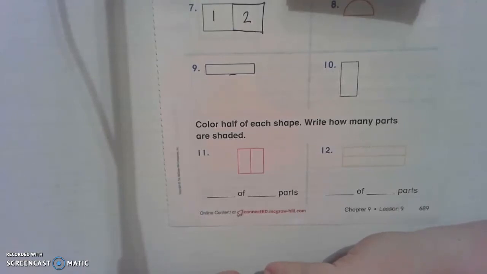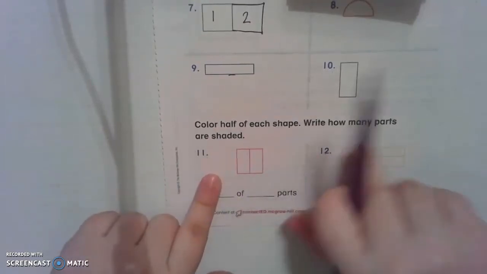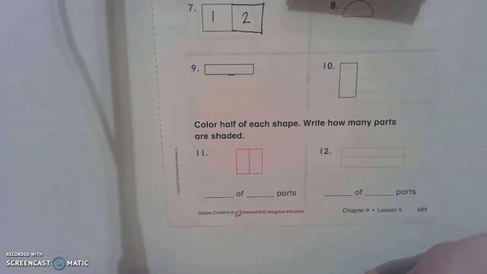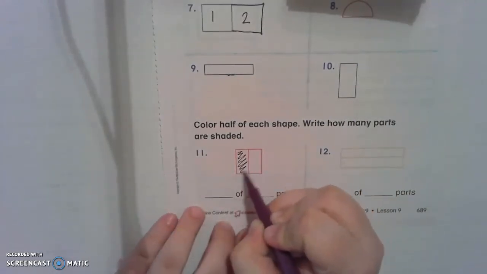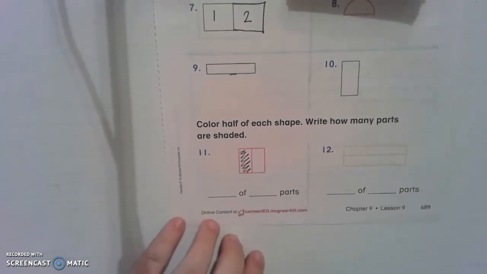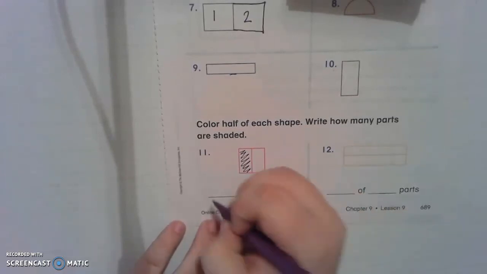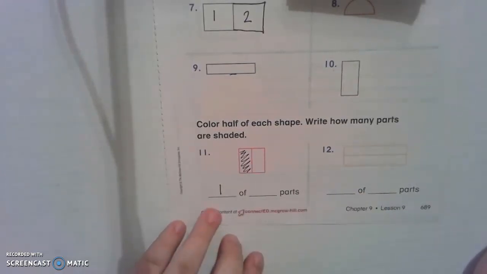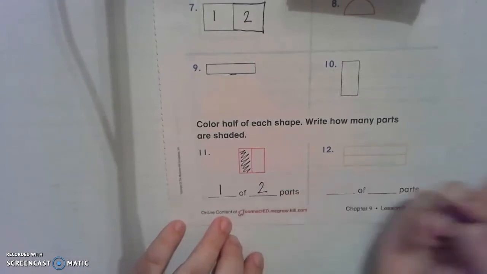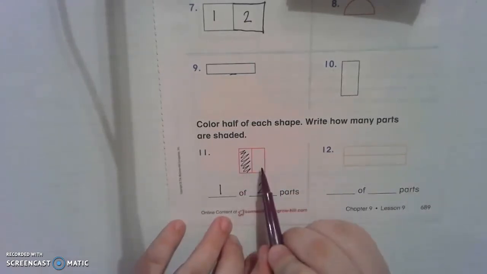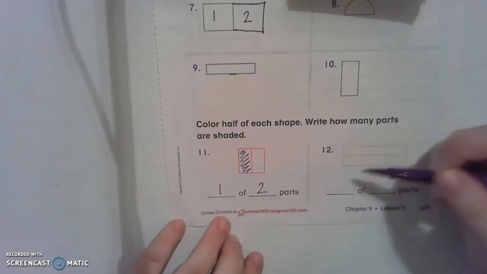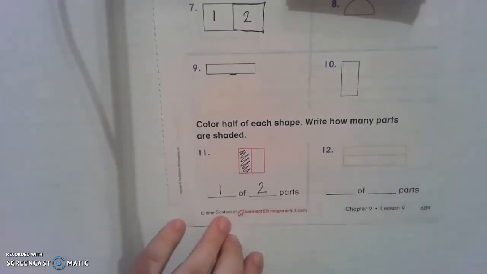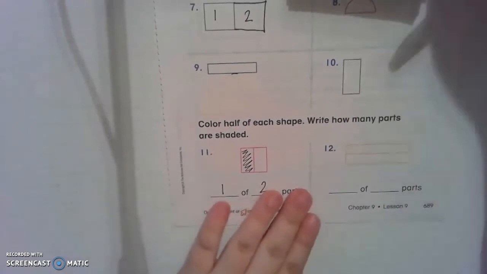So number 11, I'll do number 11 with you and you can do number 12 on your own. They want me to color half of the shape. So we're going to color this half right here. And how many parts are shaded? Well, there is 1 part that is shaded, 1 of 2 parts, because there are 2 halves and I just colored 1. That's all they want you to do for number 12, is color in 1 of them and then put how many parts you colored in out of how many.